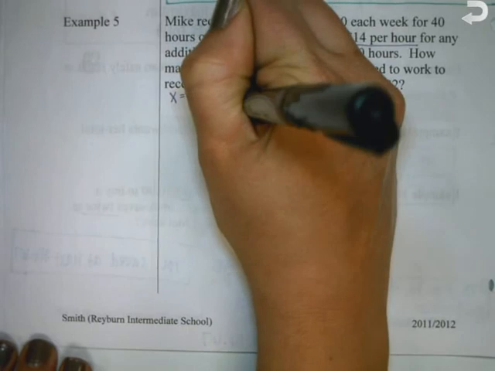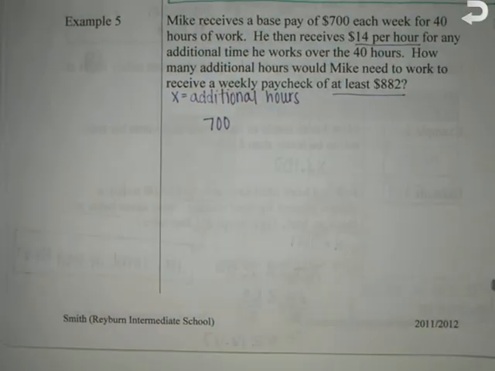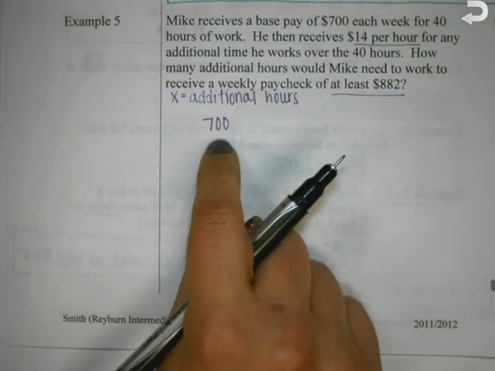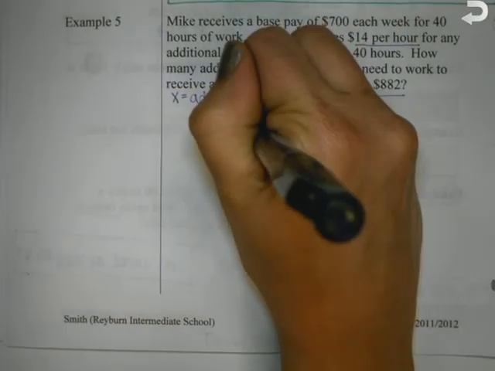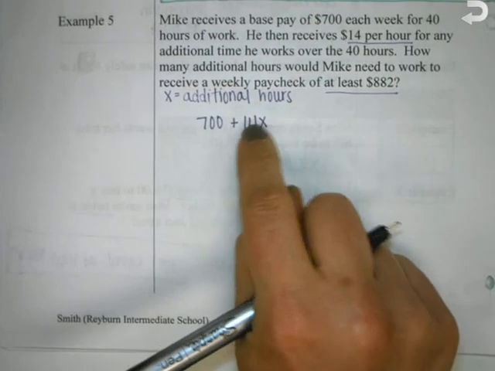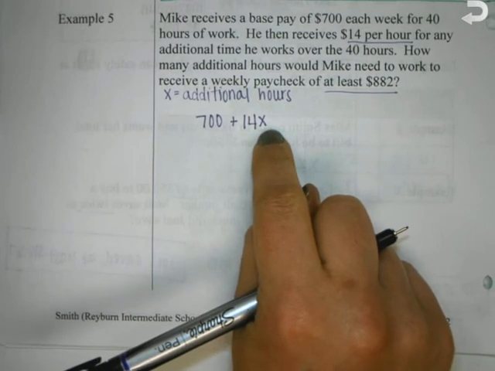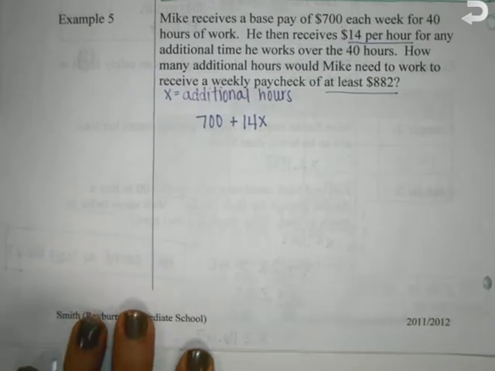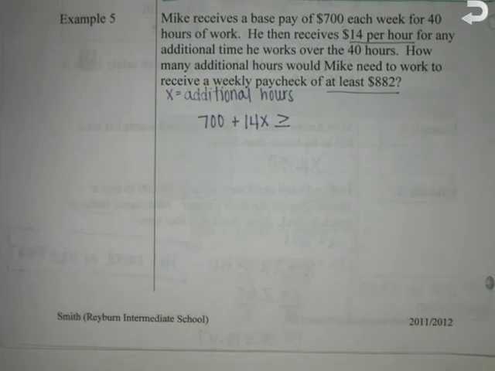So he gets $700 regardless, plus what? 14x. $14 times the number of hours he works extra. At least, what symbol is that? Greater than or equal to. How much does he want to make at least? 882. This should be easy.